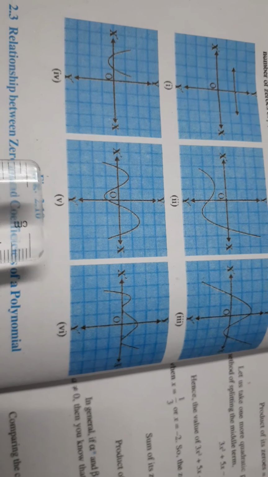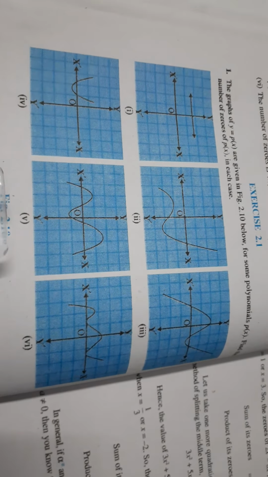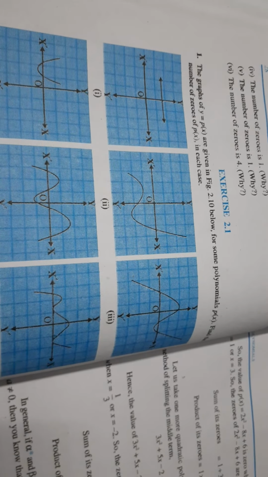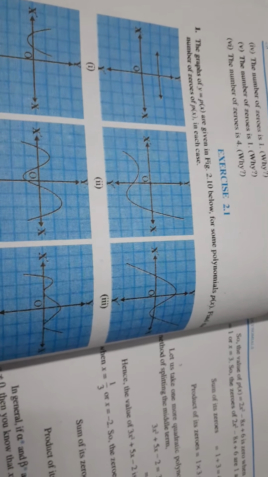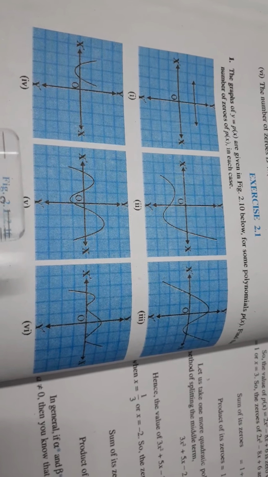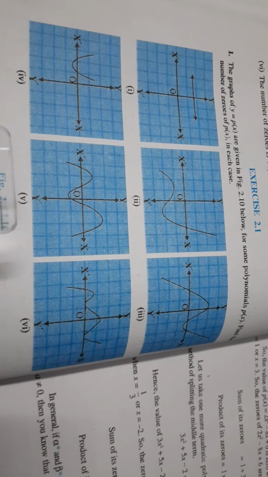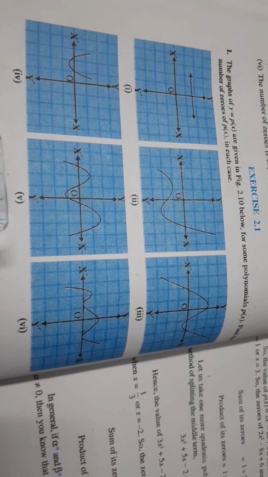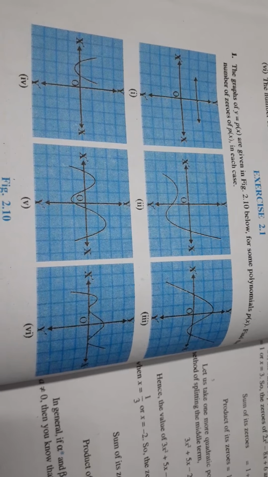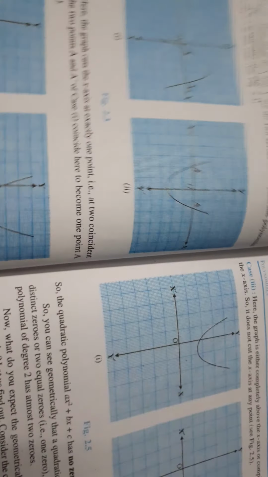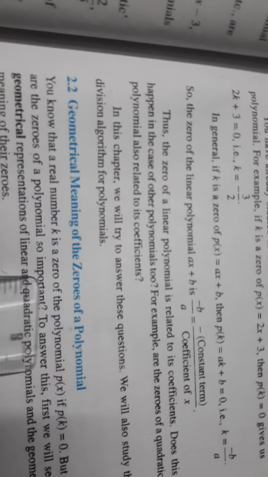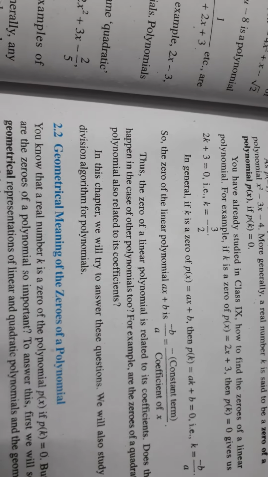In this concept, we learned what is a linear polynomial, what is a quadratic polynomial, what is a cubic polynomial, and general forms of linear, quadratic as well as cubic polynomials. Then zero of a polynomial and geometrical meaning of the zeros of a polynomial. Are you clear, children?